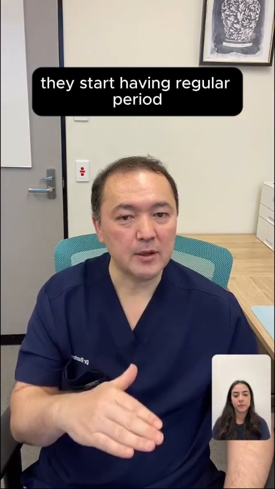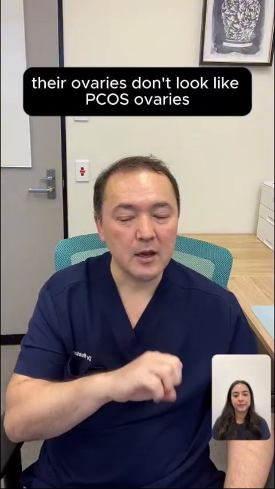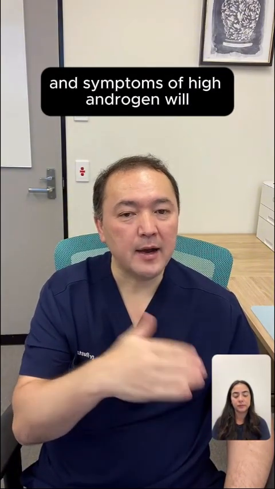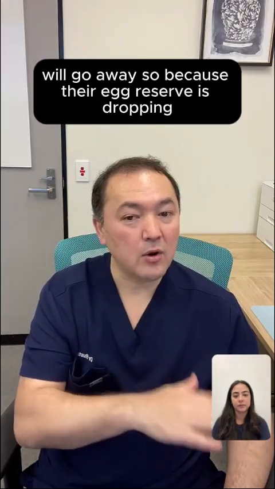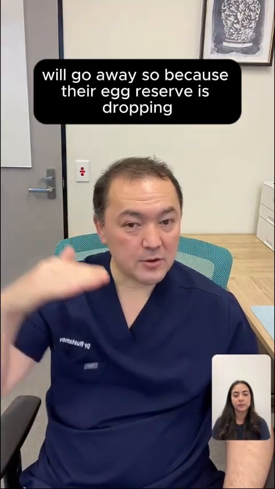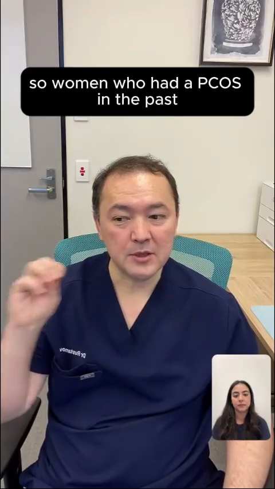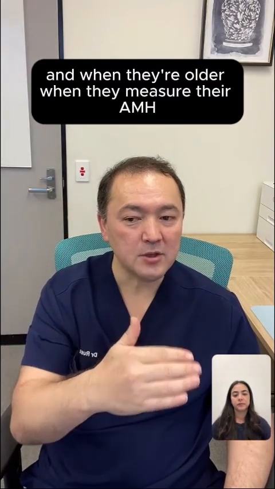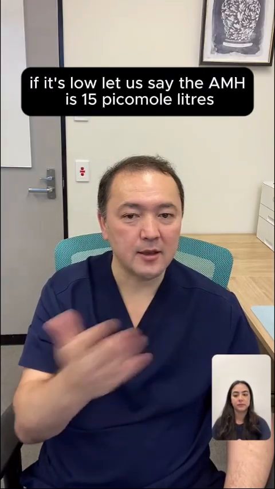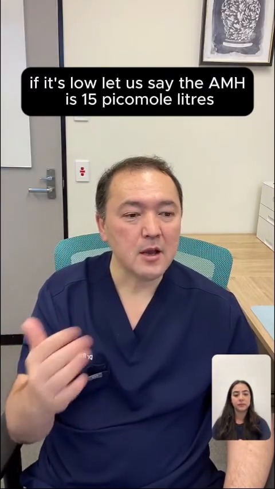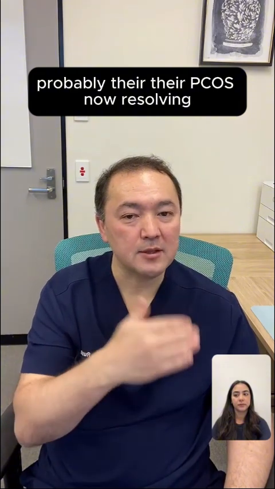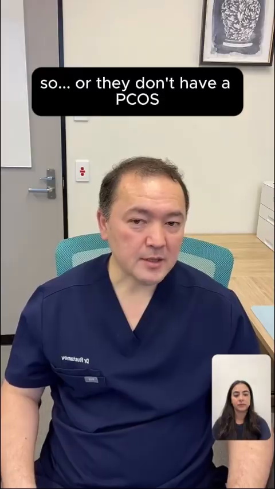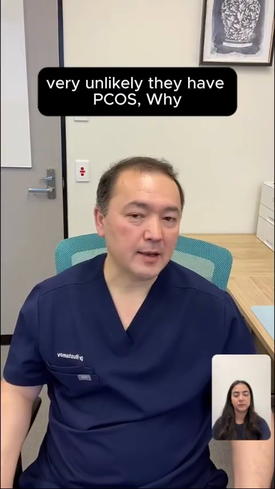They start having regular periods. When they scan, the ovaries don't look like PCOS ovaries, and symptoms of high androgen go away, because their egg reserve is dropping. So for women who had PCOS in the past, when they're older, if they measure their AMH and it's low, let us say 15 picomoles per liter, probably their PCOS is now resolving, or they don't have PCOS, even if they were diagnosed with it.